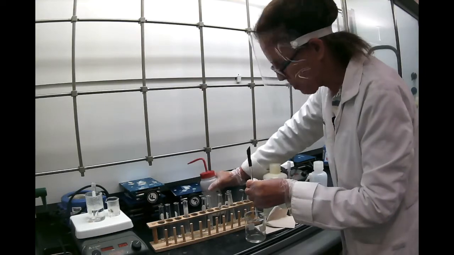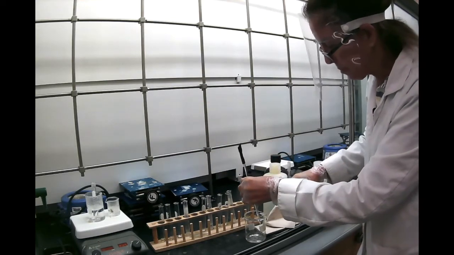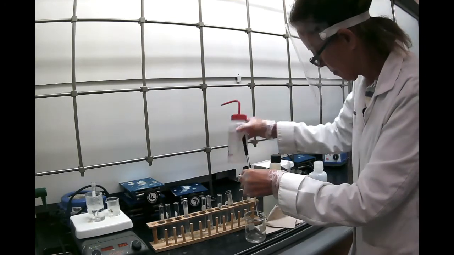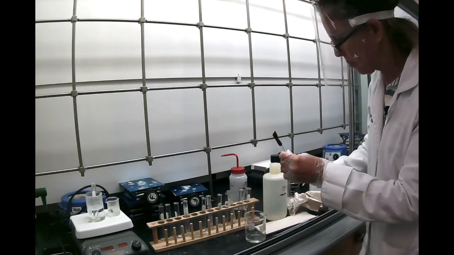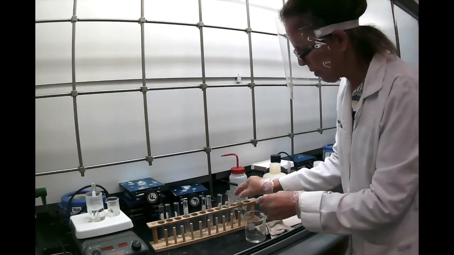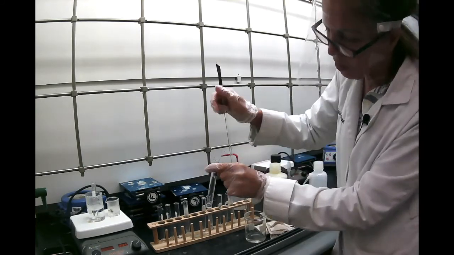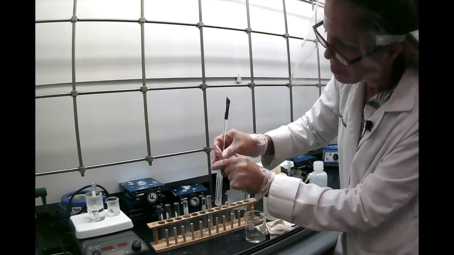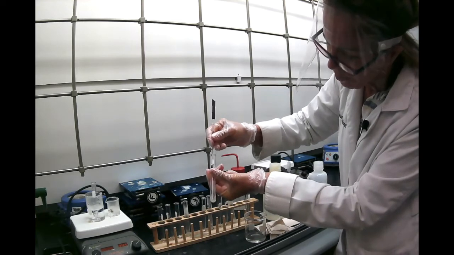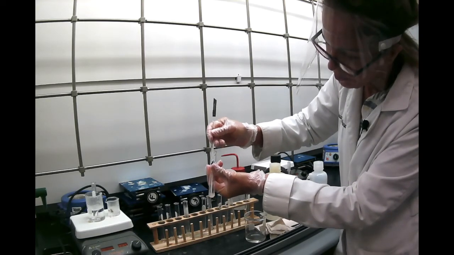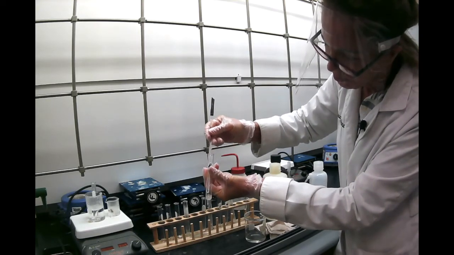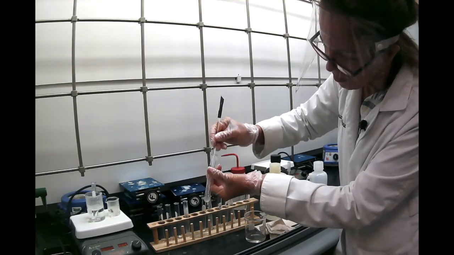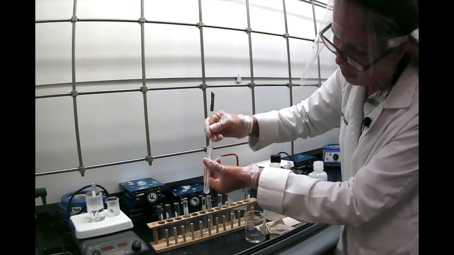Now the last substance is acetanilide. And here we're going to stir it and see if it dissolves. It's better than water.